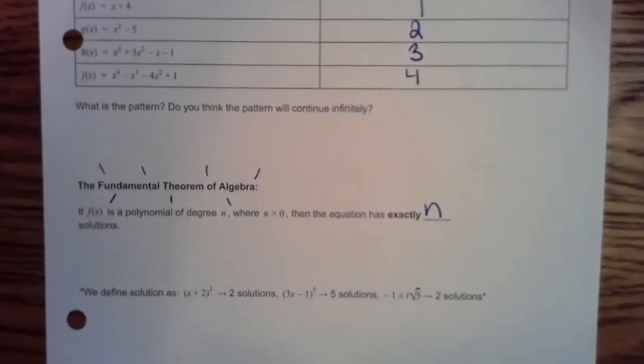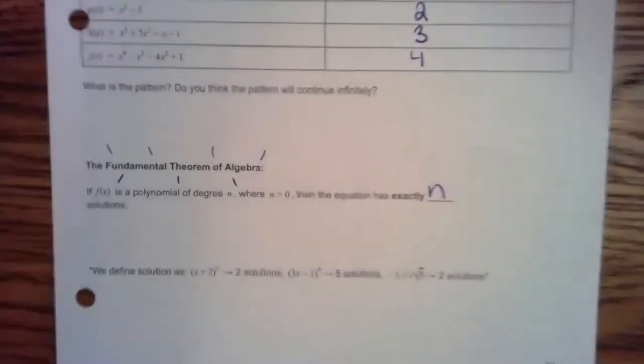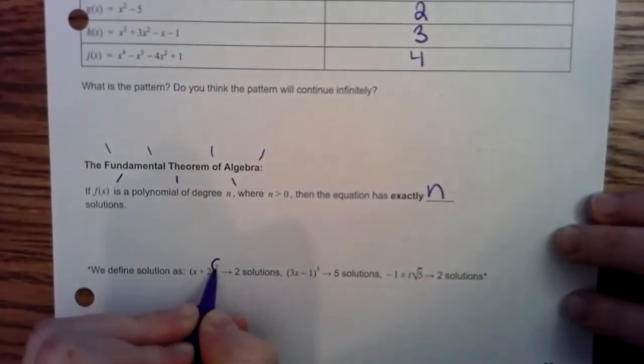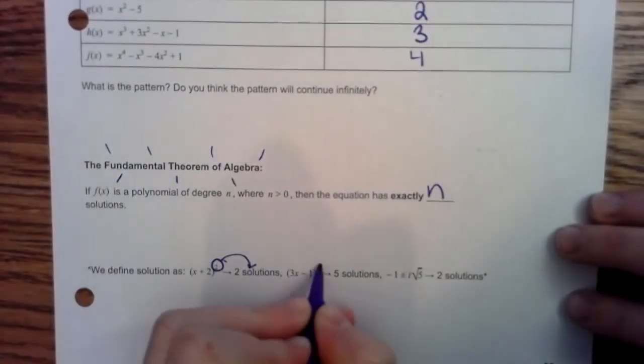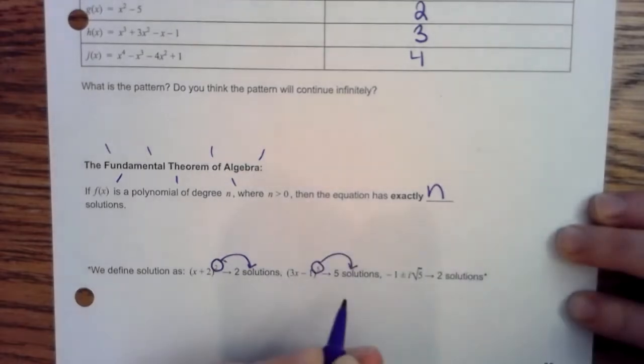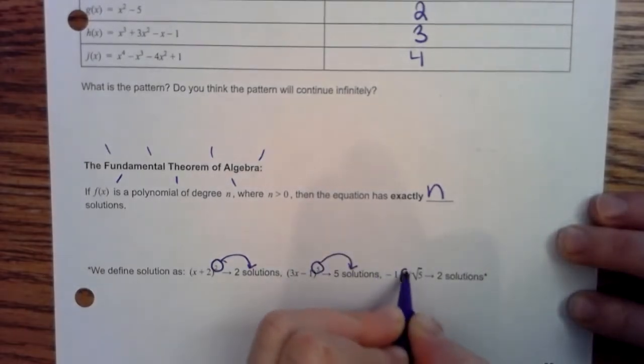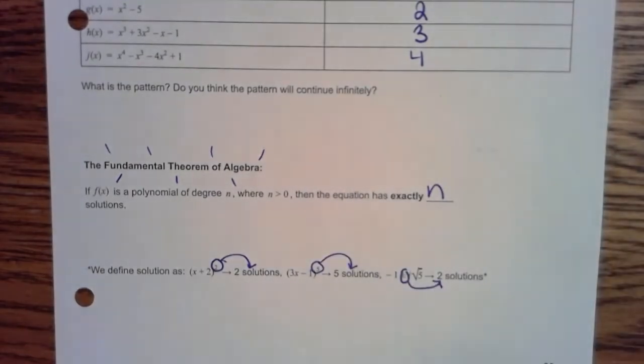So we define solutions right here. Because this is multiplicity 2, it's 2 solutions. Because this is multiplicity 5, that's 5 solutions. Because this has a plus or minus, it's 2 solutions. So it doesn't mean that it crosses that many times. It's just that we define solutions with lots of different things. Okay, let's move on.